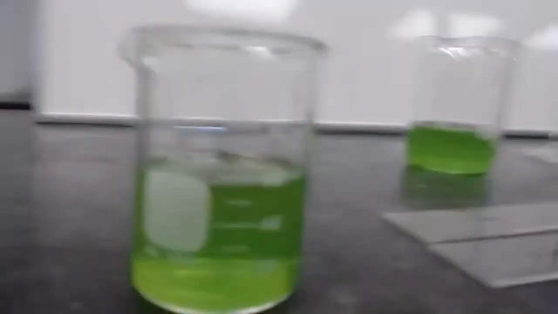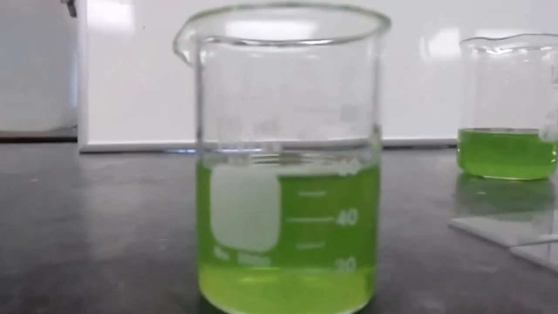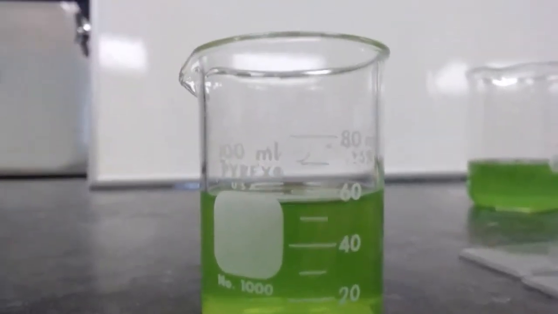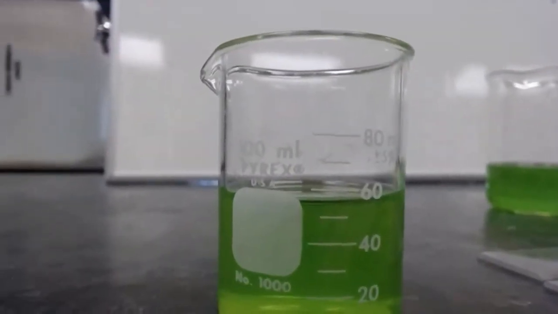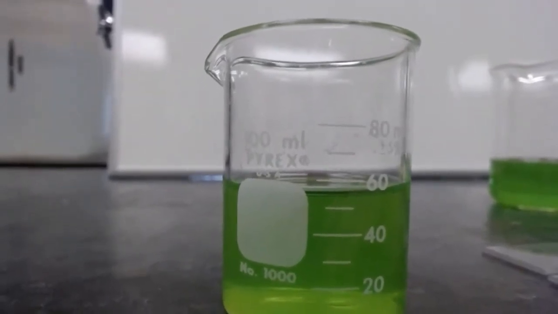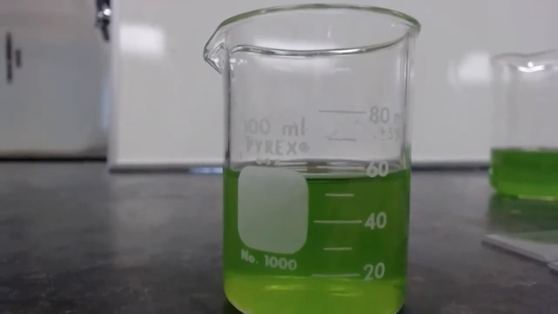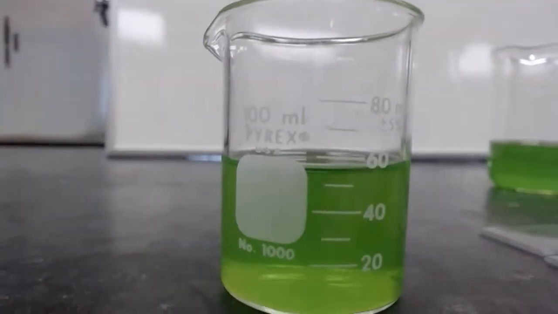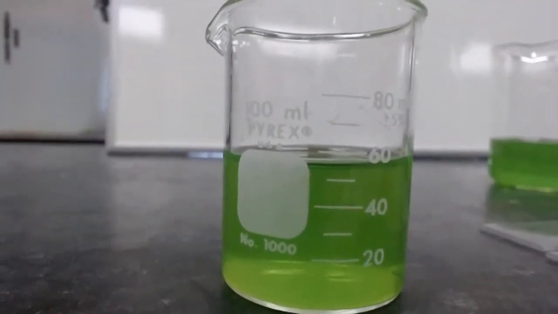So if we look at it, we can see that it is closer to 60 than it is 50. And so I'm going to guess that it's a little more than halfway. And so I'm going to guess that it's 57. That's estimating. You may estimate that is 58 or 59 or 55.